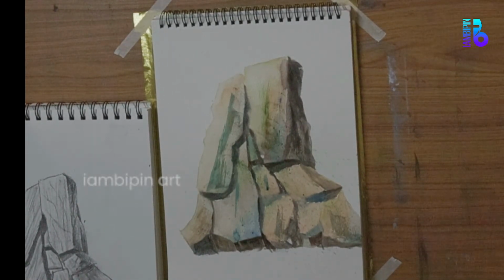Before that I have to clean my palette, so just give me 2 minutes. Totally wet it again.